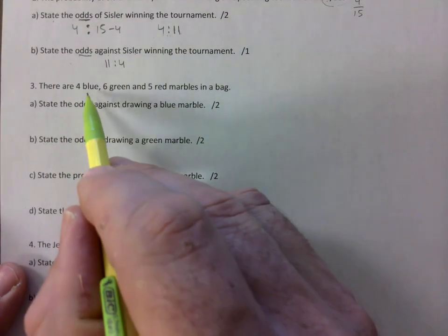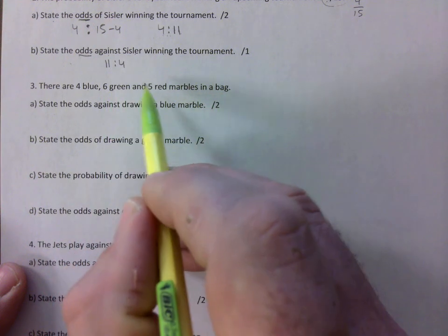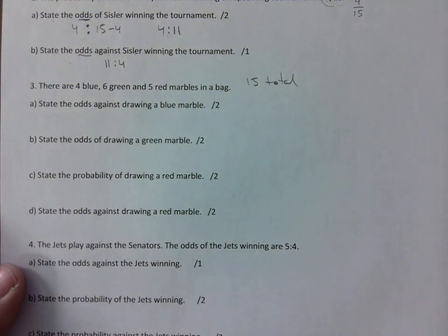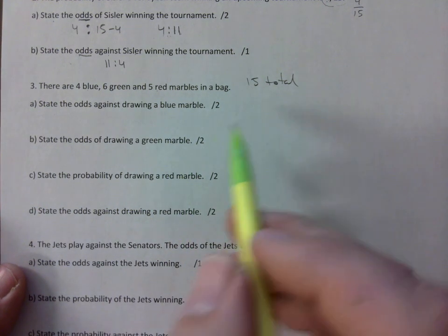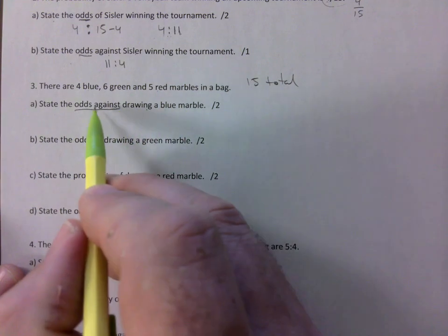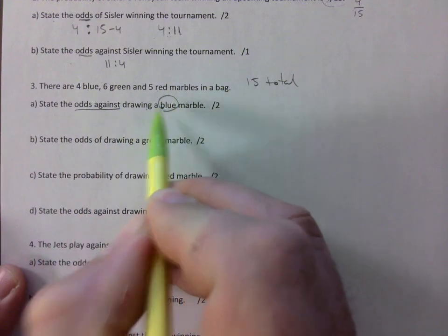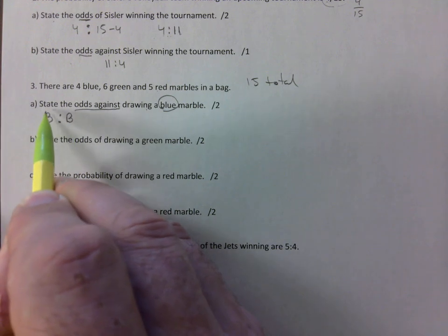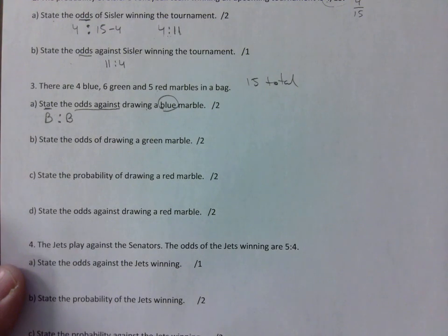Next, 4 blue, 6 green, that's 10 already, 5 red, so 15 total. When it's probability, that's a good chance you're going to have to do that anyways. State the odds against drawing a blue marble. So odds against blue. That means that blue will go here, therefore not blue shows up first.